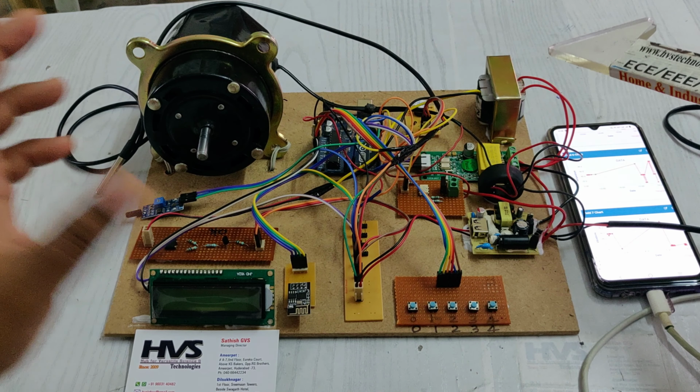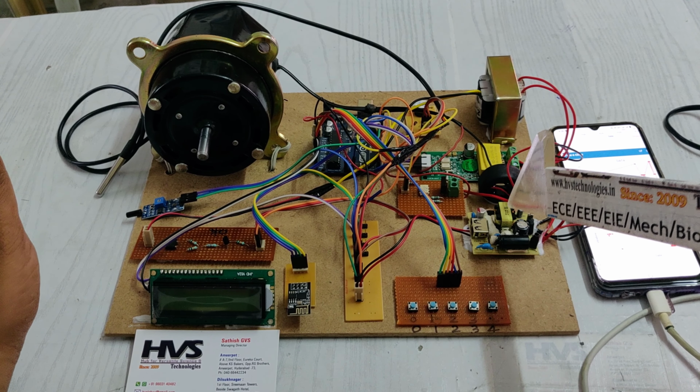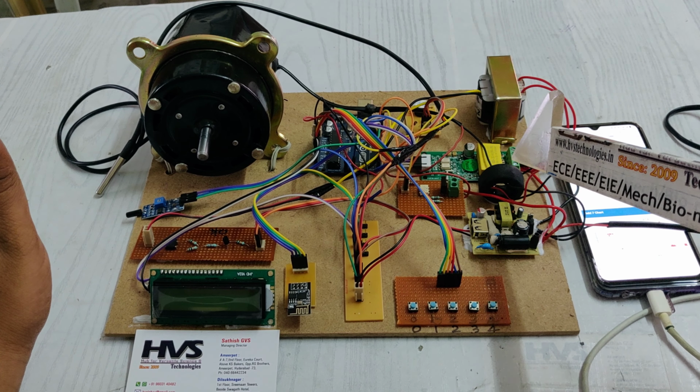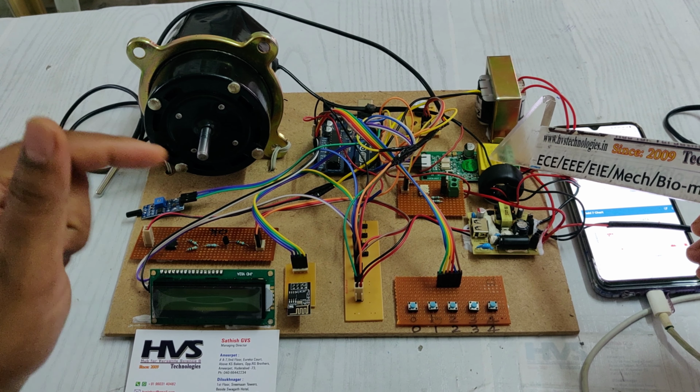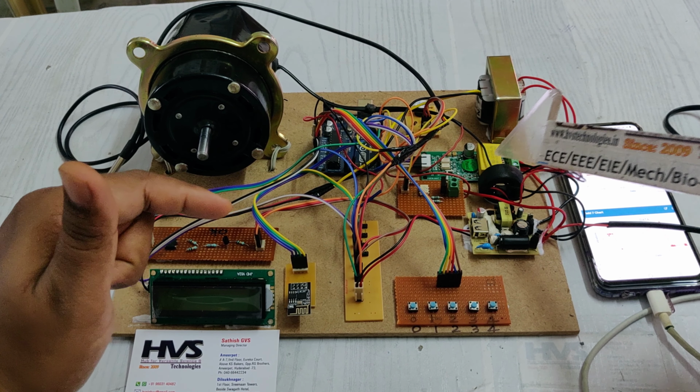So let me show you the major components. This one is the regulated power supply board, and this one is the current transformer, which is interfaced to the PZEM module to get the input signals of the current waveform.